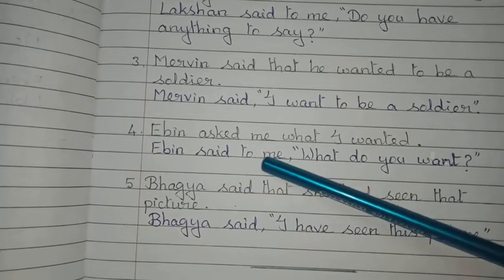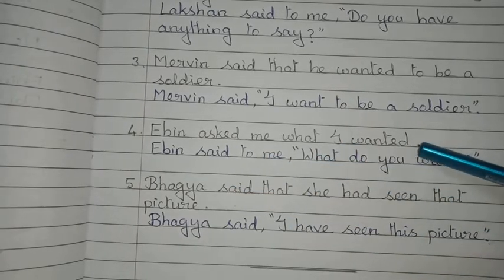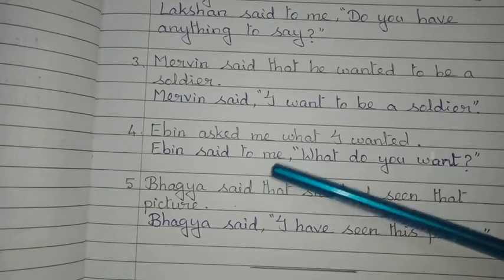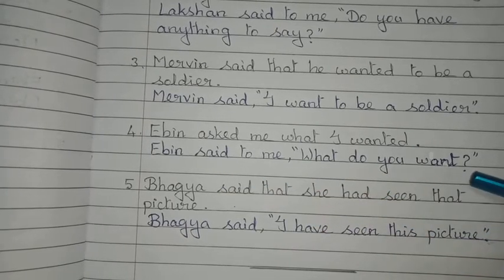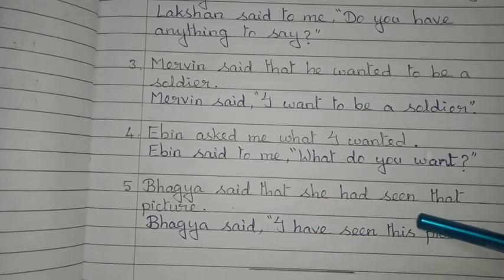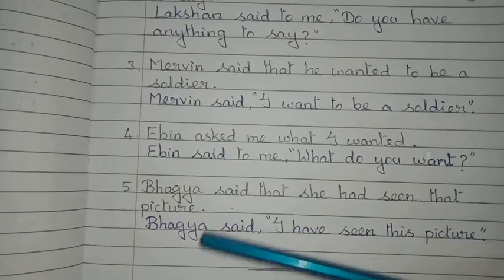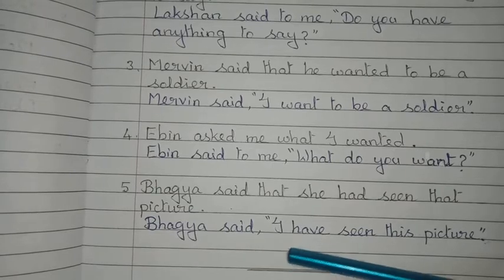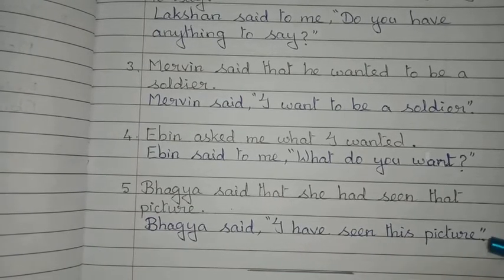Ebin asked me what I wanted. Ebin said to me, "What do you want?" Bhagya said that she had seen that picture. Bhagya said, "I have seen this picture."